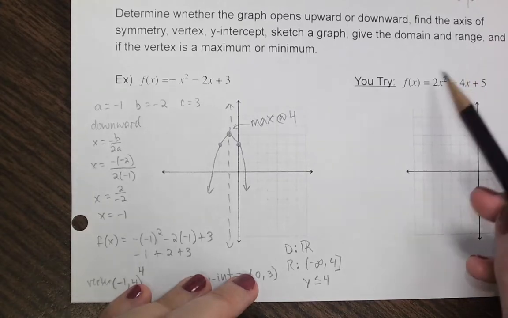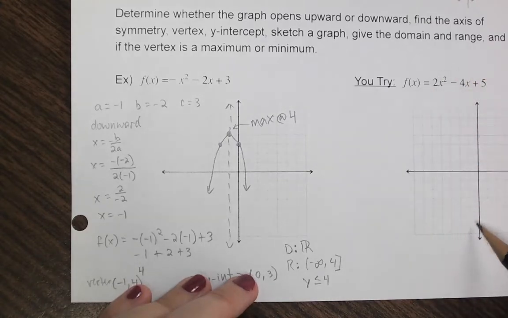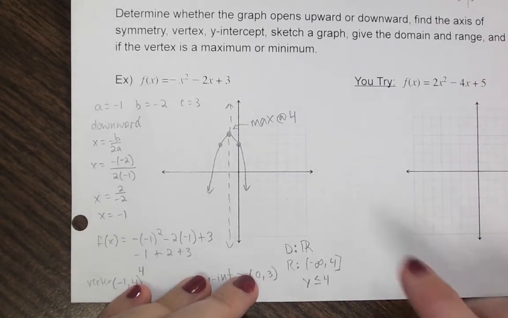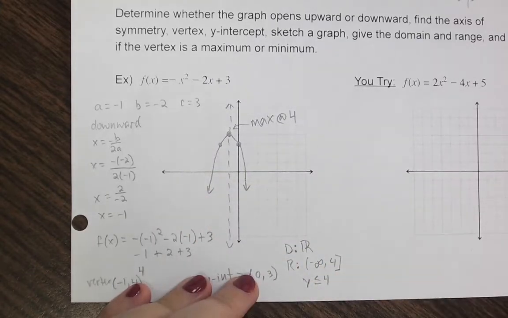You're going to do the same thing over here for this one. Let's see where you get with that. All of these, so like I said, if you need to do some of the work on the back for that, go for it.